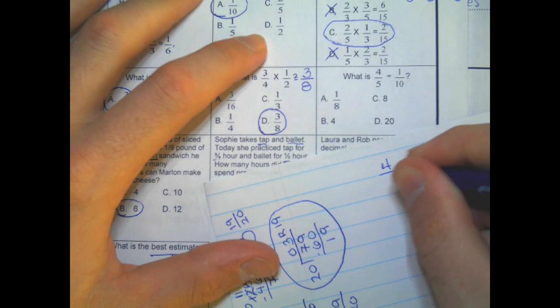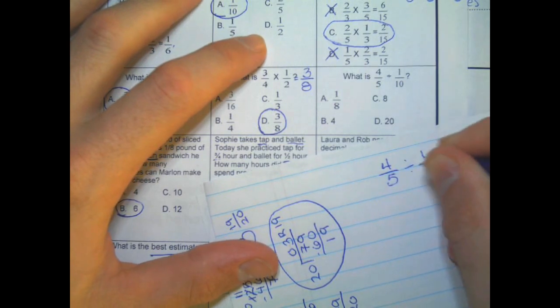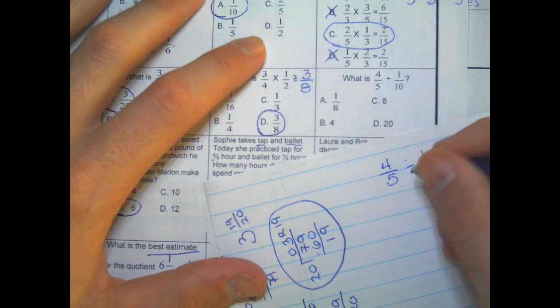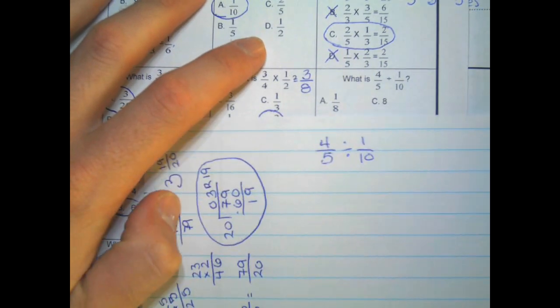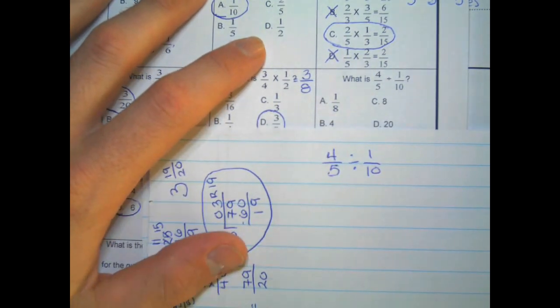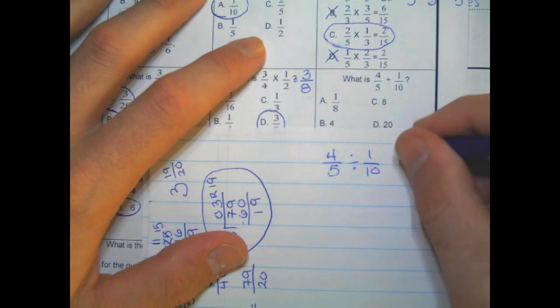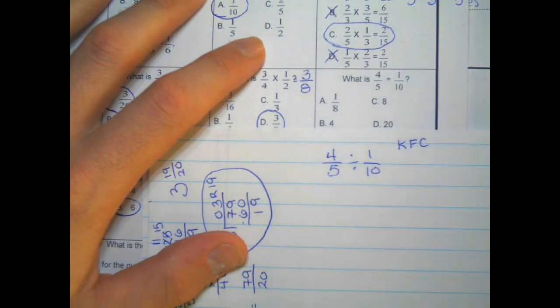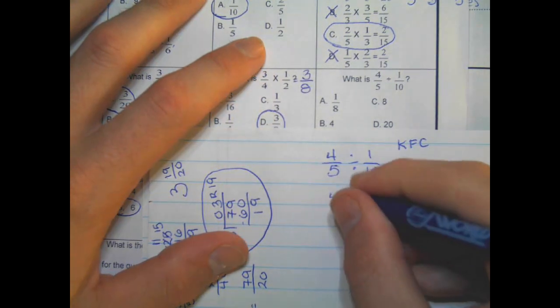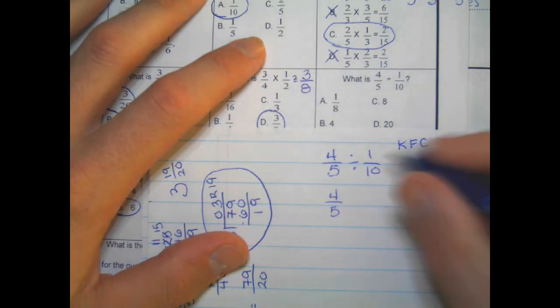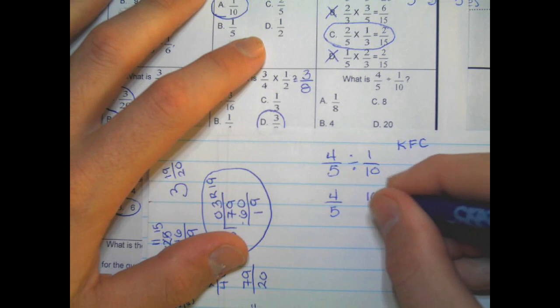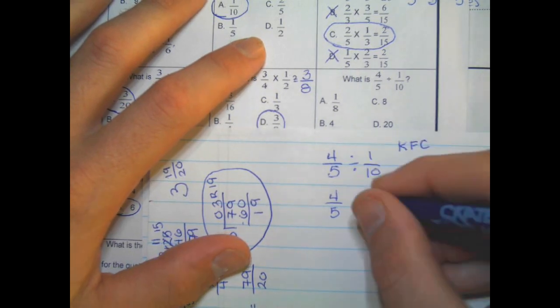Alright, the next one. Hold this under so we see a little bit better. Okay. So we have 4/5 divided by 1/10. No mixed numbers here, so no need to times and plus. But I do see division. Remember, we don't want to divide, we want to multiply, because that's a much easier skill to do. So to do that, we create an inverse by using KFC. Keep, flip, change. We're going to keep the first fraction, 4 over 5. We're going to flip the second fraction, 1 over 10 to 10 over 1. And we're going to change the division to a times.